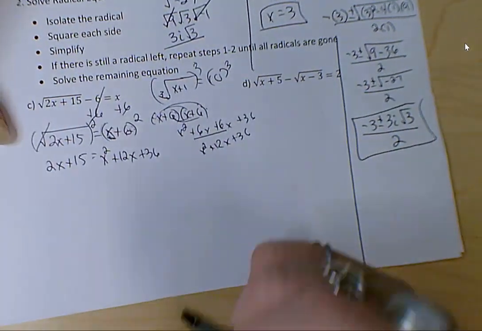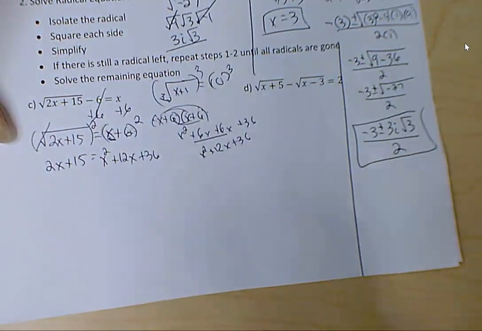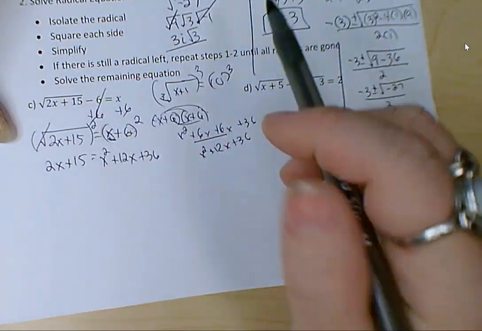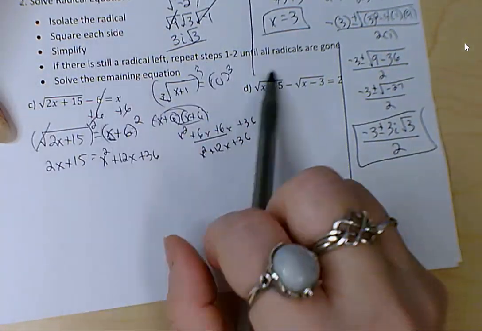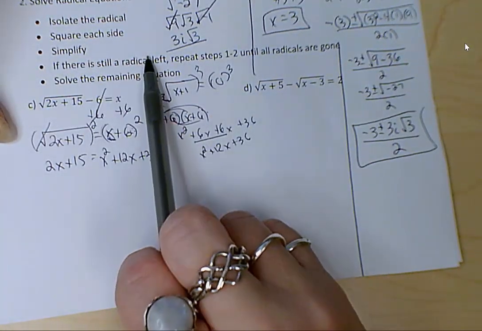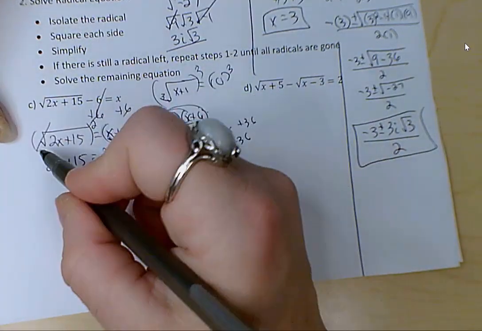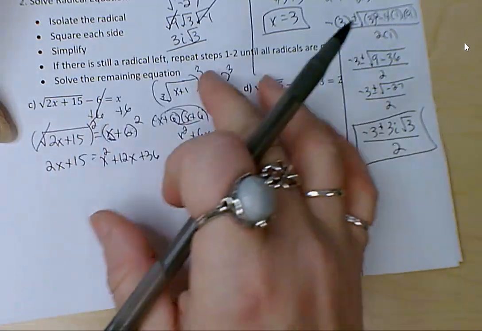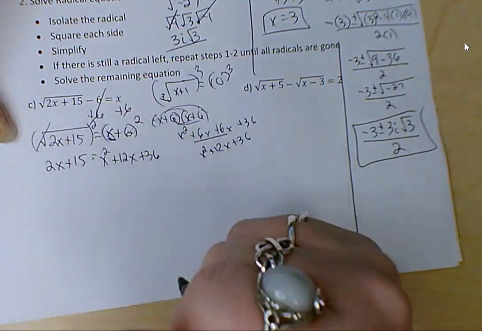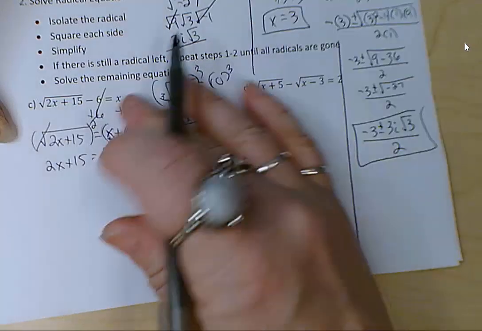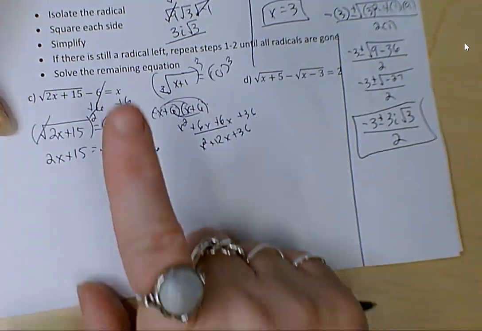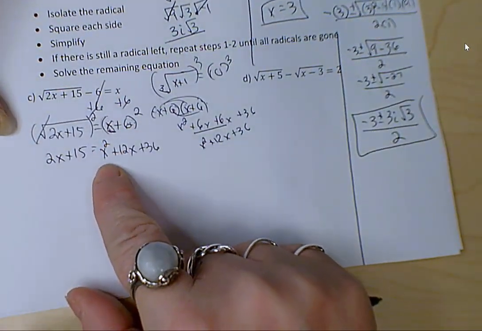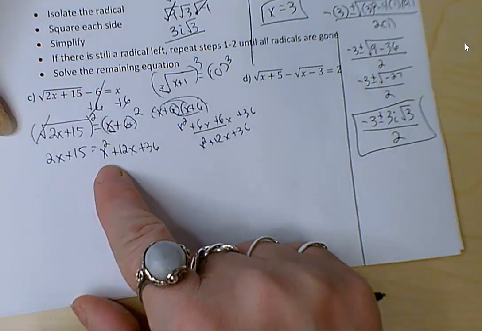Anyways, once we square each side, as long as we do not have a radical left in our problem, all right, if we have a radical left in our problem, we're going to go back up and we're going to simplify and square each side again. That doesn't apply here. We don't have a radical left in our problem, which means we want to solve the remaining equation. Notice the remaining equation here is a quadratic equation.